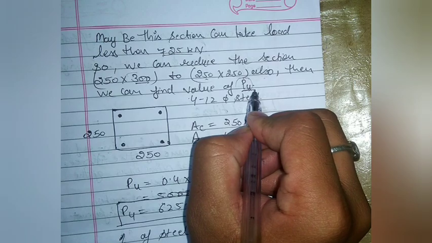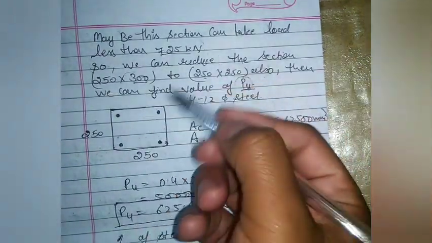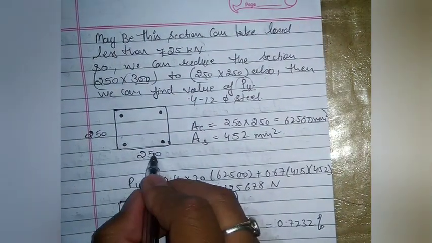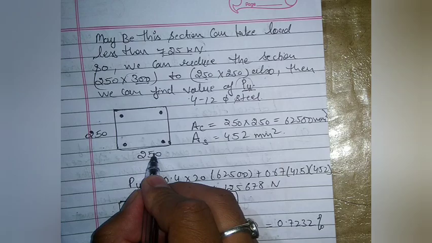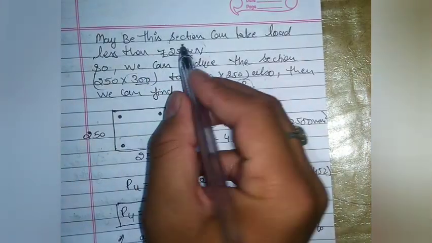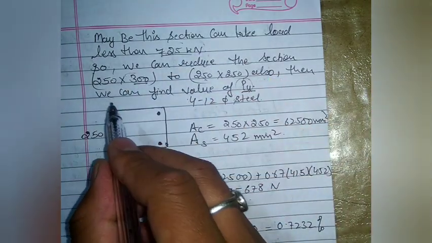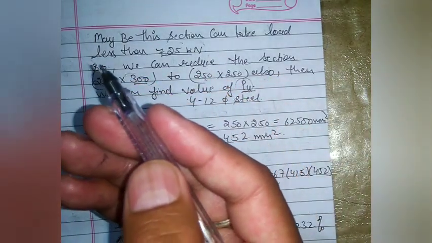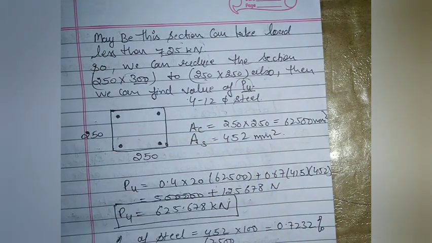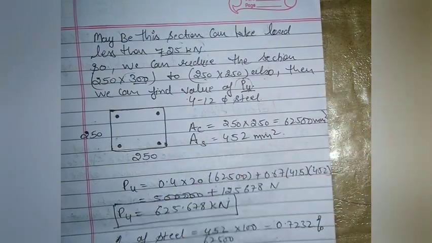What we are trying to say is that the load which we calculated for the 250 into 300 section is 725 kilonewton. There might be chances that the load taken up by this section can be less also, so we are reducing the section here. This is all about designing, how perfectly you can design.